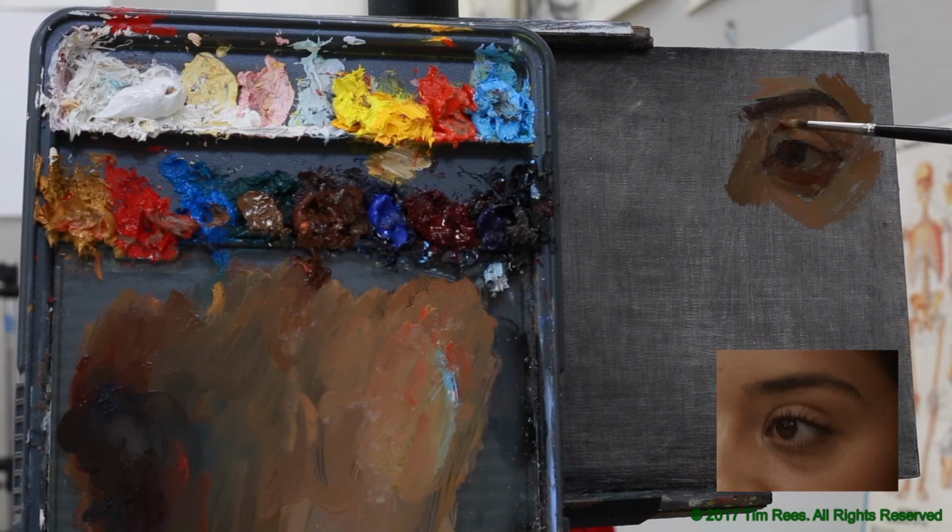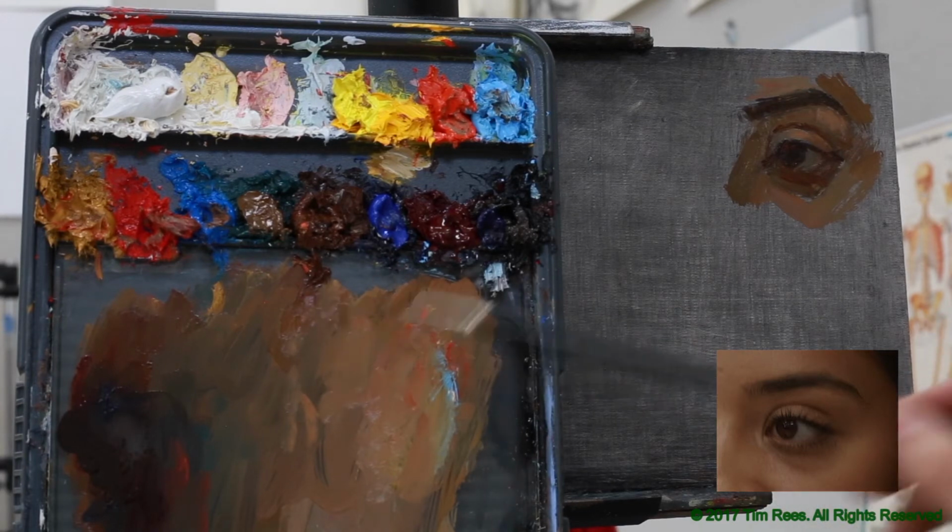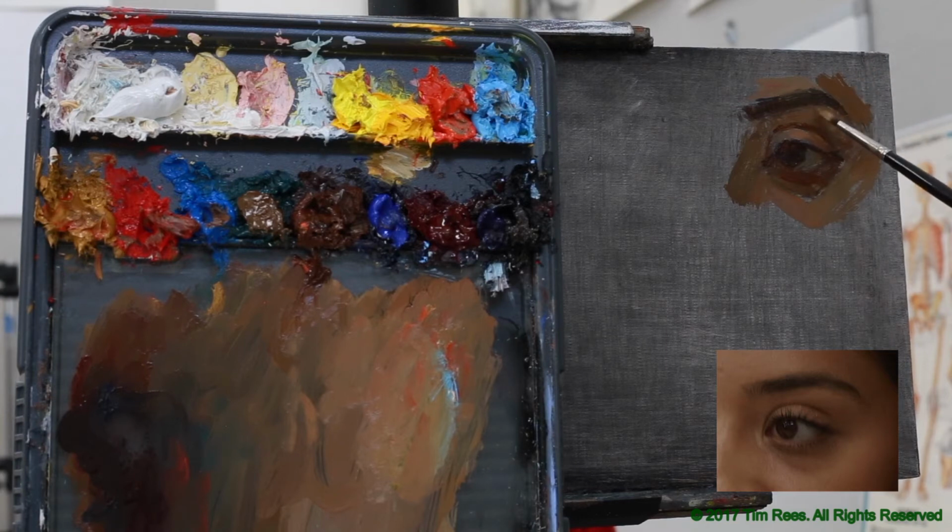And things like highlights, accents, or softening edges are all things that will obscure your ability to see if you need to make corrections down the road. And so the longer you can go without doing any of those things, the better off ultimately your painting will be. I'm starting to make little strokes here following the form.